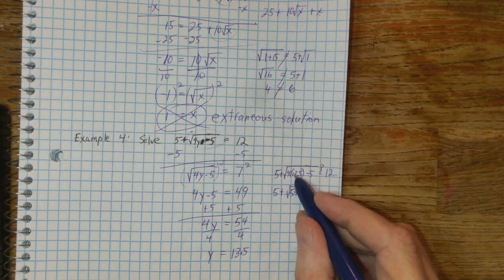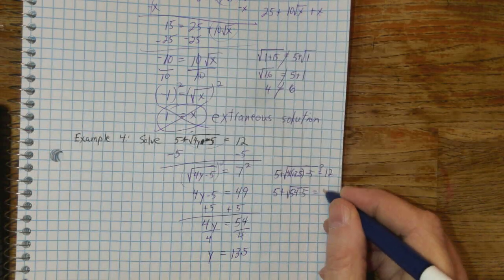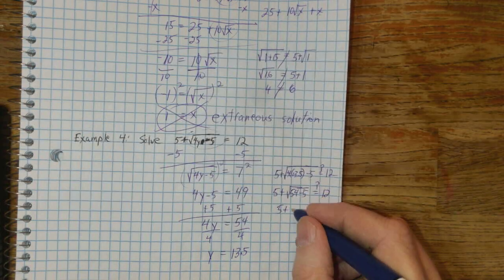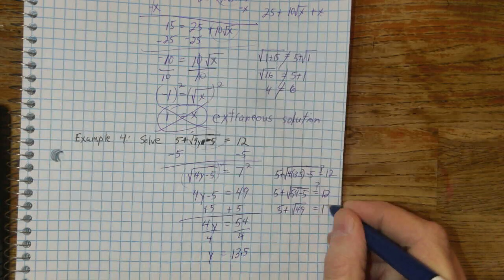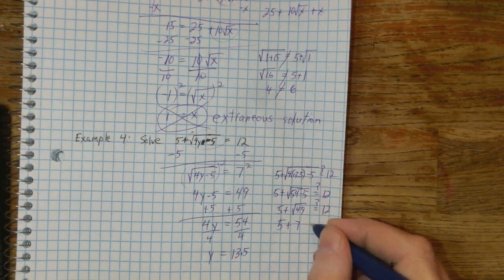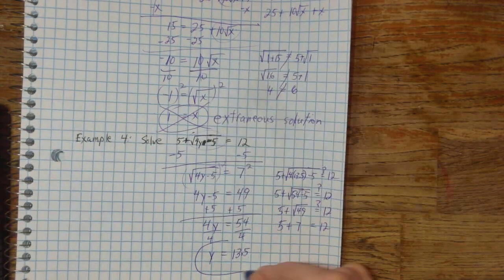Yeah, 52 and 2 make 54. Doing the work in my head there. And 5 plus 54 minus 5 is 49. Does that equal 12? Well, we're looking at 5 plus 7 equaling 12, and it does. So that is a solution.